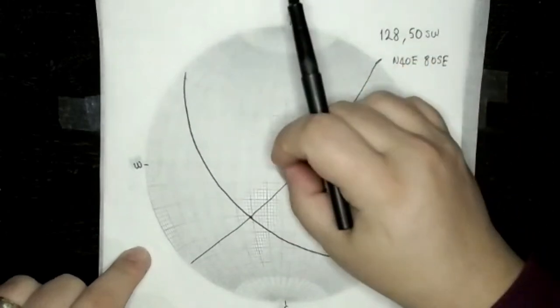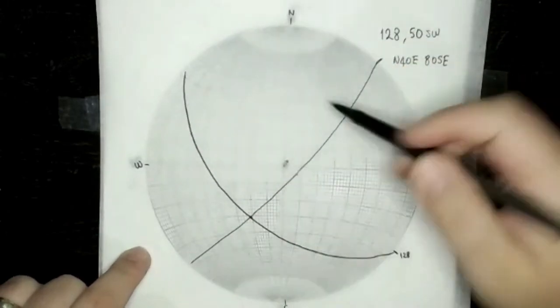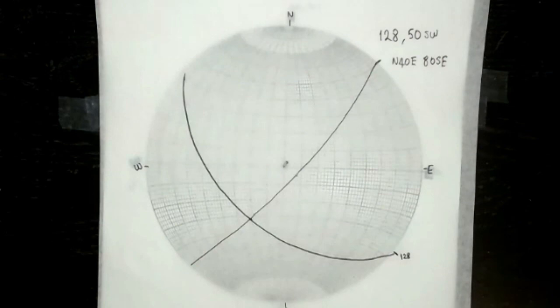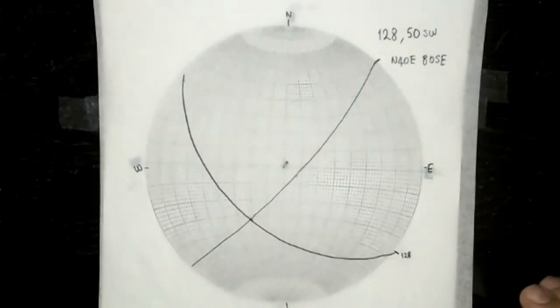As you get closer to the center of projection, great circles will be straightened up, and they will become steeply dipping layers. So this is how we plot planes. Next, I will show how to plot lines.